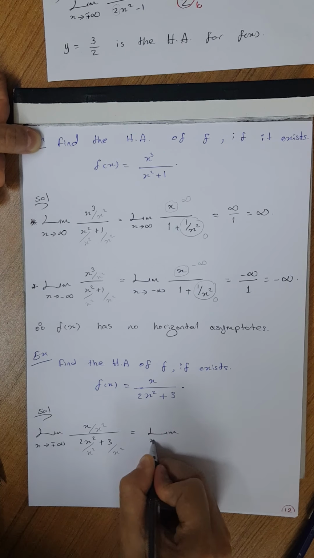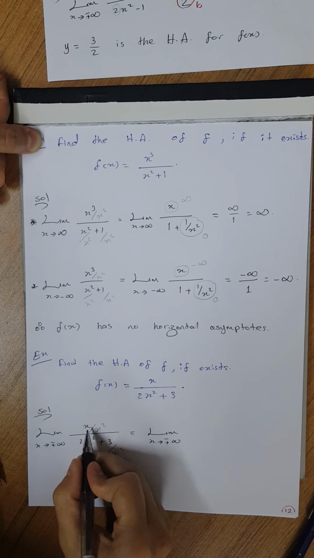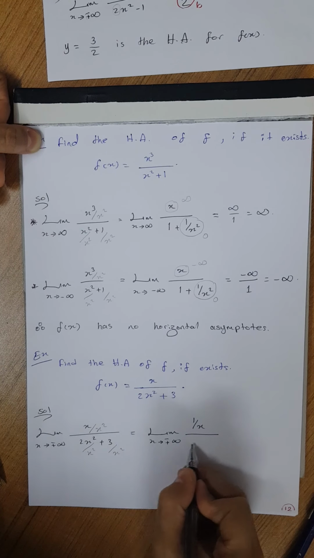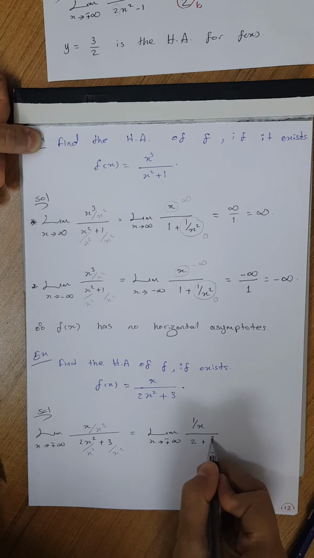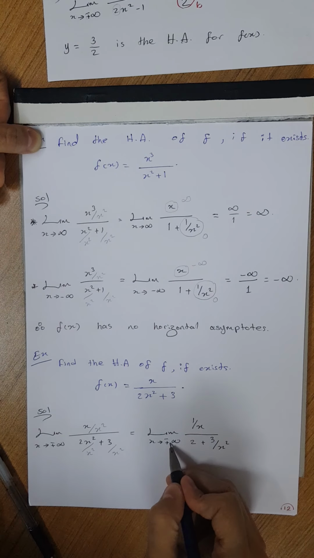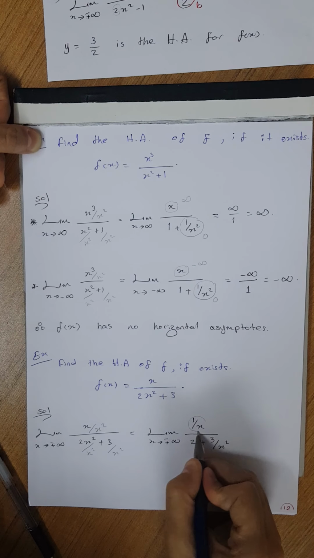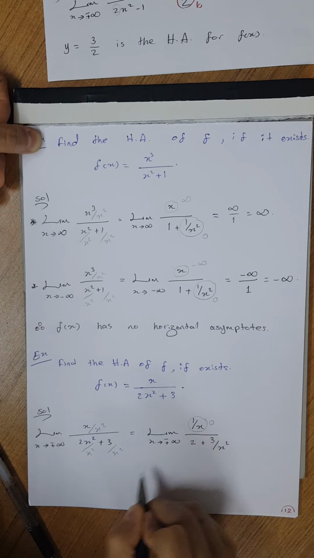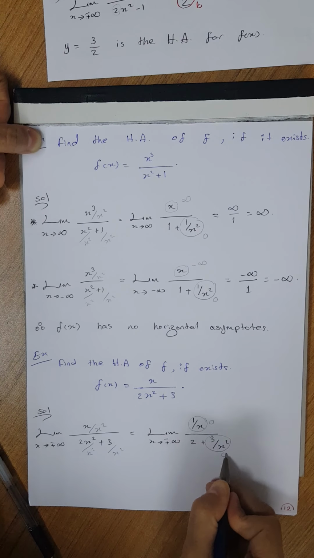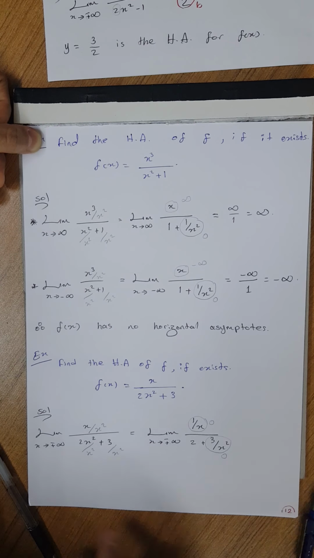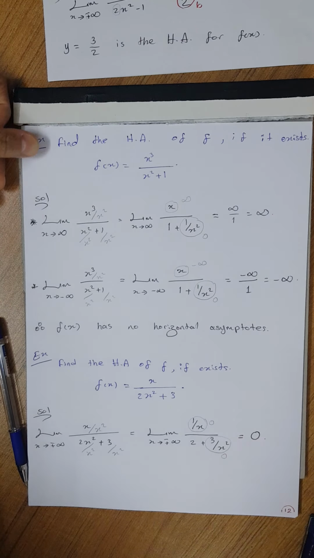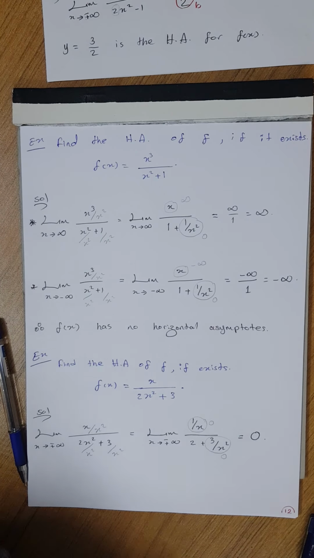What do I get from this one? The limit as x approaches positive or negative infinity of x over x squared, which is 1 over x, over 2x squared over x squared, which is 2, plus 3 over x squared. If x approaches infinity or negative infinity, the numerator equals 0. The limit of 2 is again 2 because it's a constant number, and 3 over x squared is also 0. So what do I get in general? 0 over a number. What is 0 over a number? That's equal to 0. Is 0 a number? Yes, of course, 0 is a number.